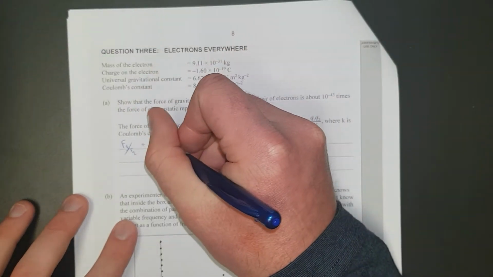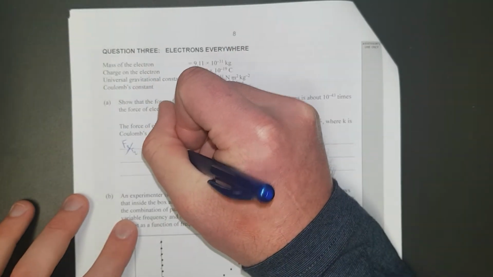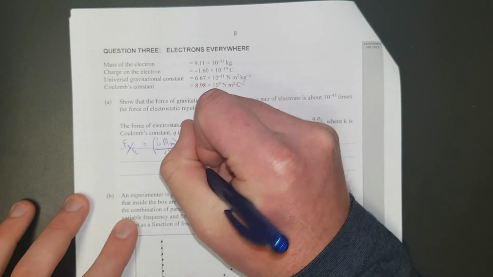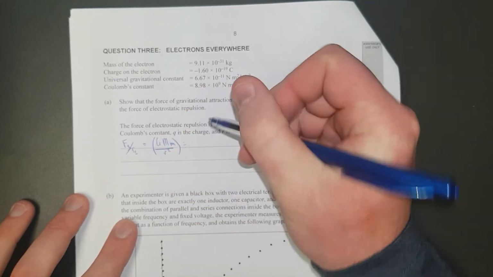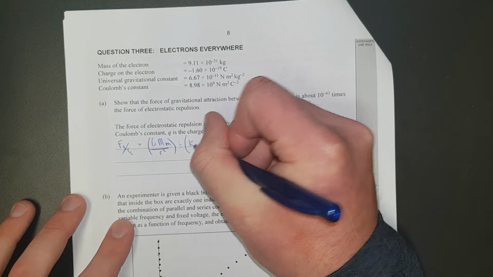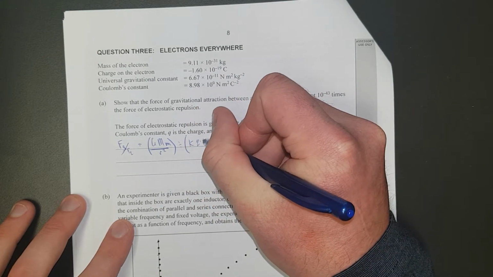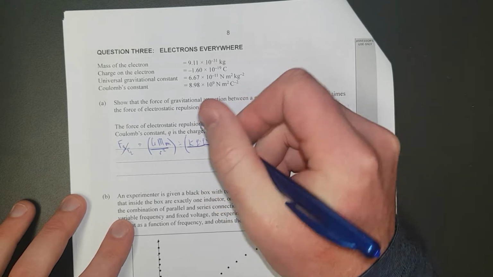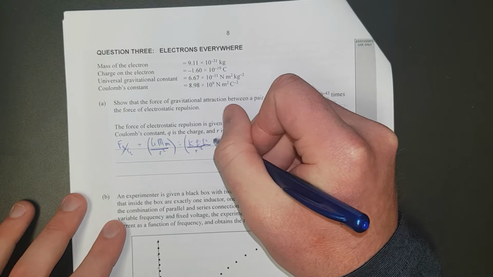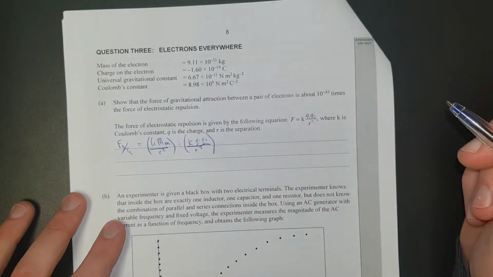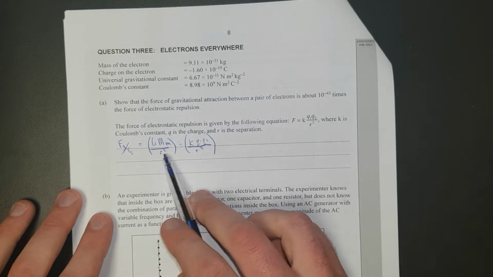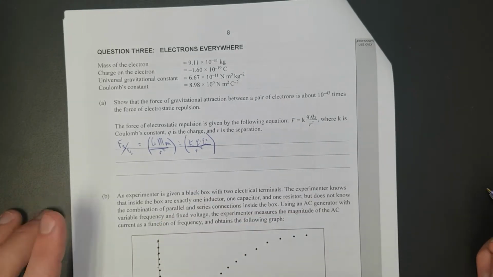So I'm going to do a little bit of year 10 math. G m m over r squared, because that's the separation distance between the two, divided by k q1 q2 over r squared again. Those are just the charges on the electrons. Two identical electrons, so really I could just have q squared. So this is the gravitational formula. It's in your formula sheet, although you would have memorized it by now.